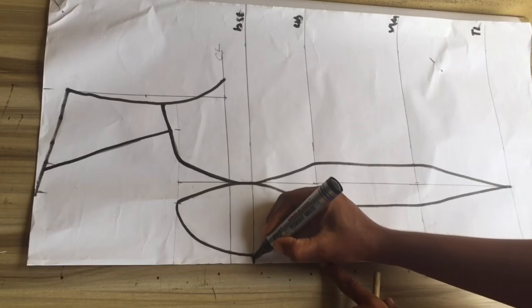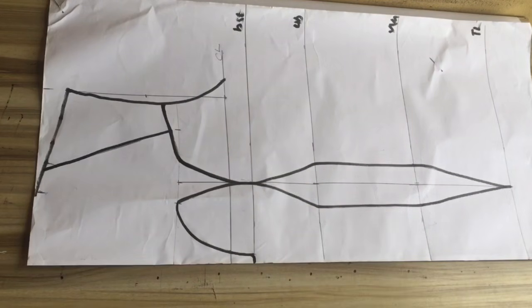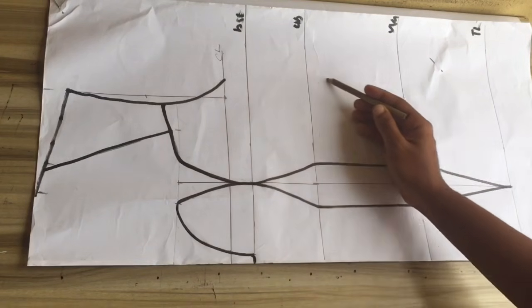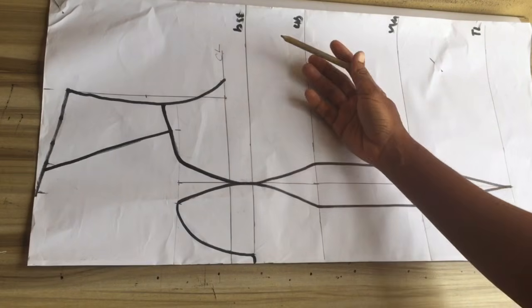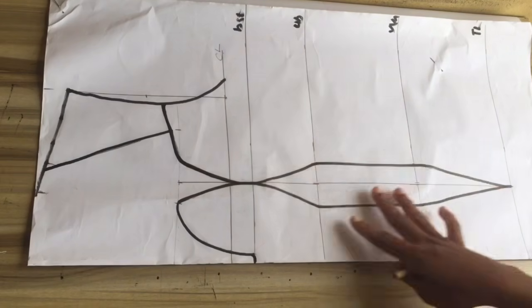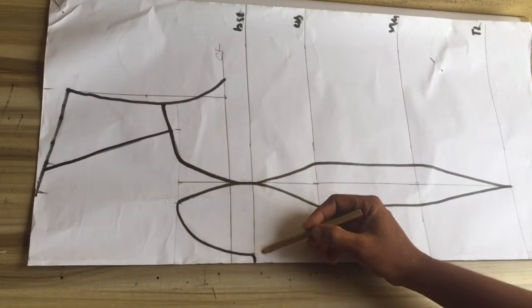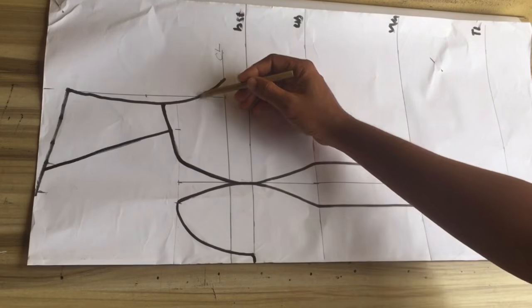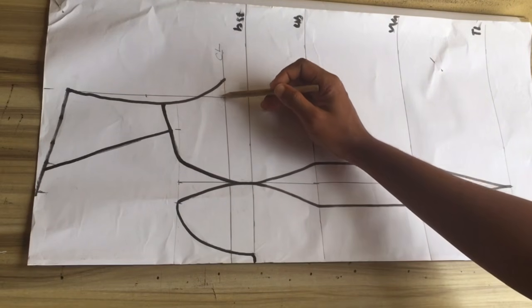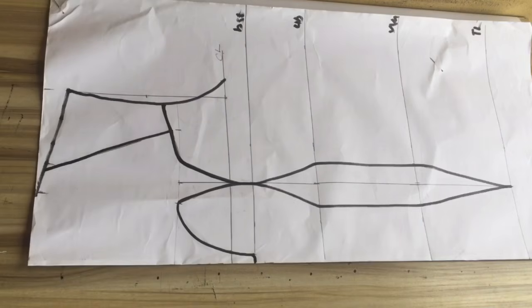and connect it down. So at this point, if you want it to be a Victorian corset, you can just go ahead and add another dart to it. If you want it to be a corset, you can just draw out your cup. And if you want it to be a bustier, you can just leave it this way.